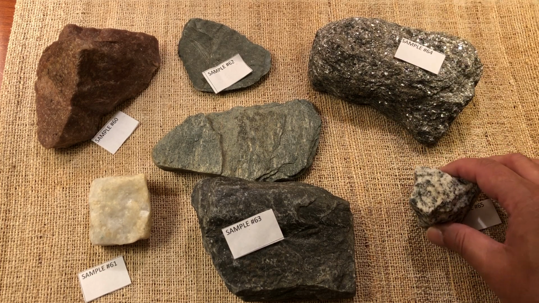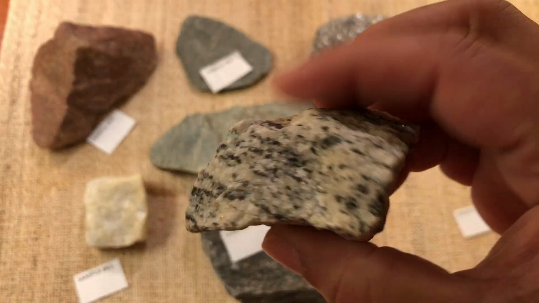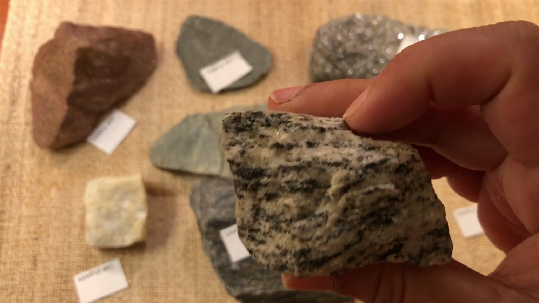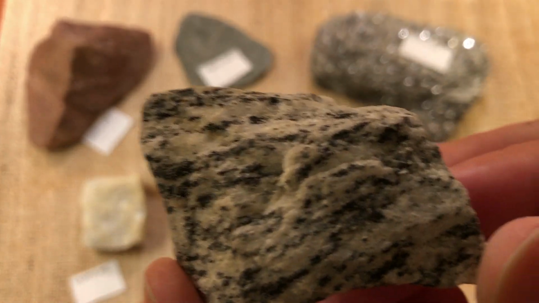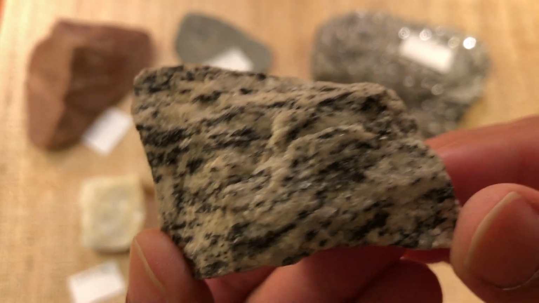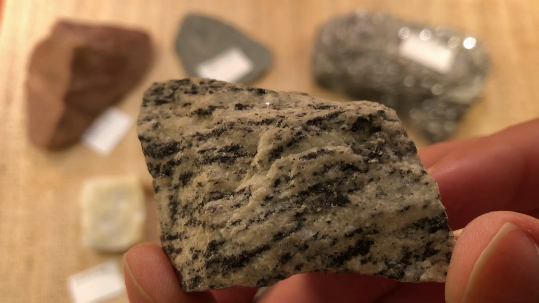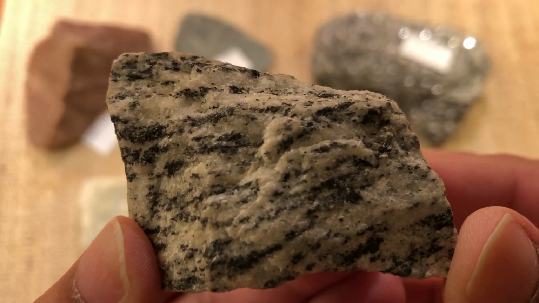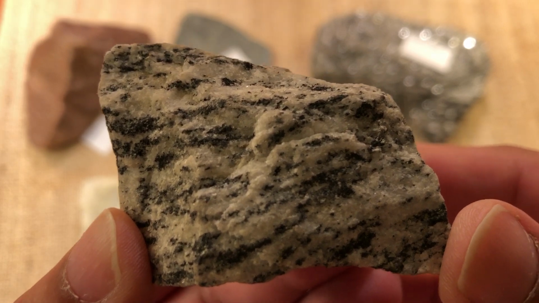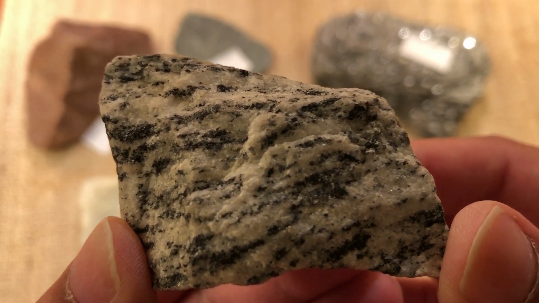And our last sample is sample number 65. And this rock here is the highest grade metamorphic rock that we have here. And what happens at these highest grades of metamorphism, where you have very high temperatures and pressures, is that the minerals separate into distinct bands.